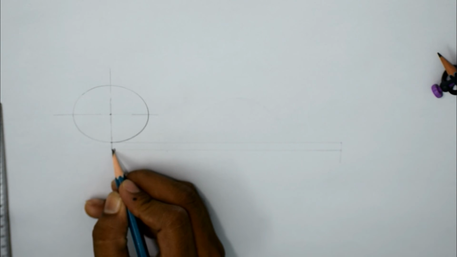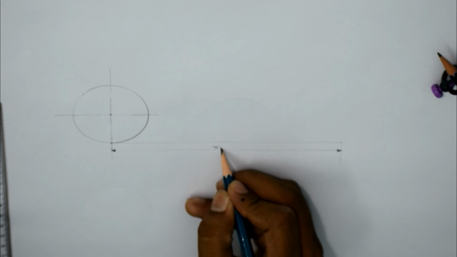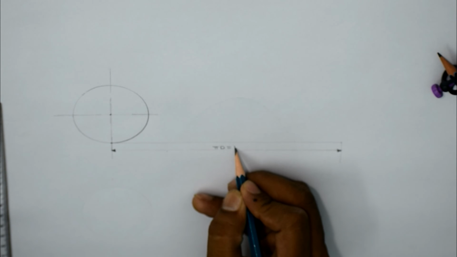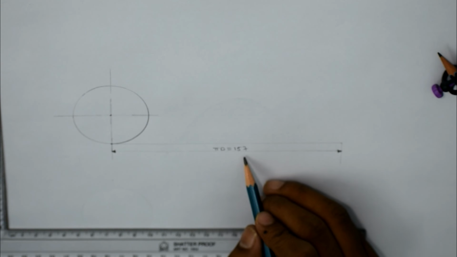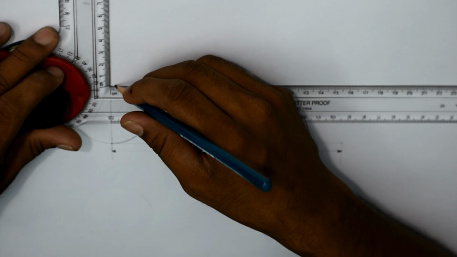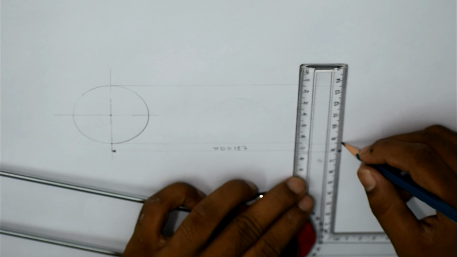Because this is the circumference, and to get the circumference of a circle we need the formula pi d. That means 3.14 into the diameter of the circle, 50, which is approximately equal to 157. So we will complete the first box here, so that it will become easy for us afterwards.